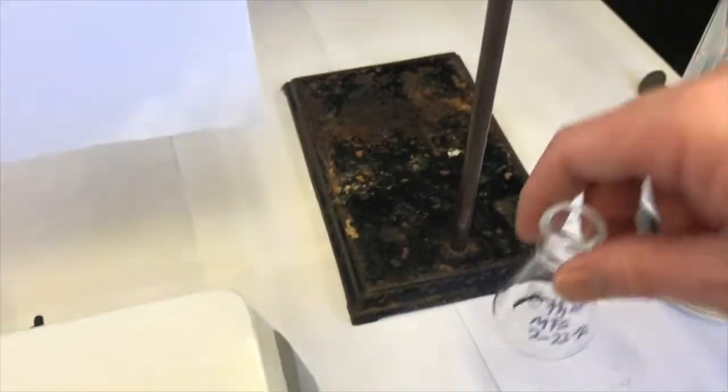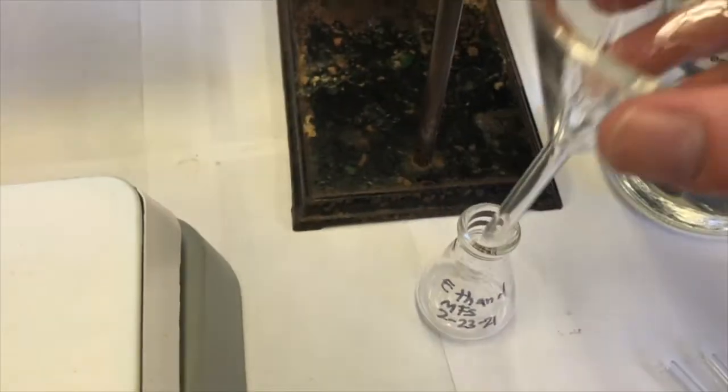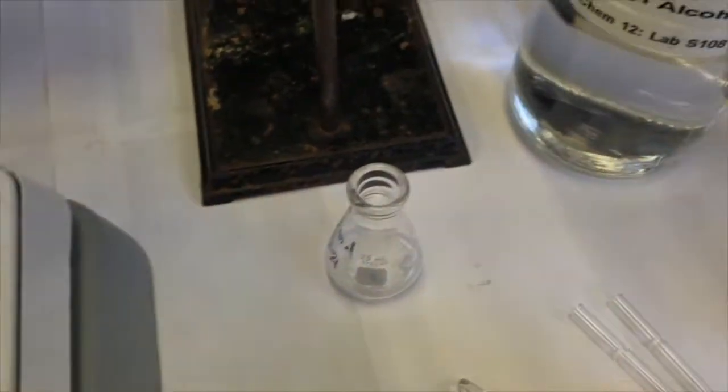So instead of doing that, why don't I just pour it in there? No, I don't want to do that. I think that's going to make a mess. So I'll use a funnel, short stem funnel here. Should I do that? The short stem funnel is kind of heavy for such a little flask. No, I'll tell you what I'll do. I'm going to do it right.